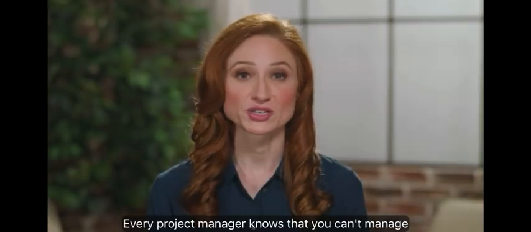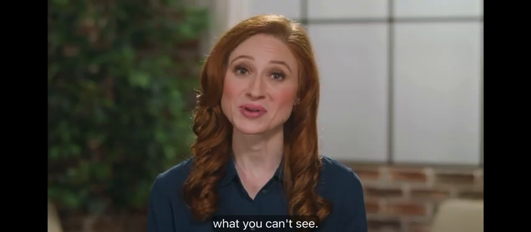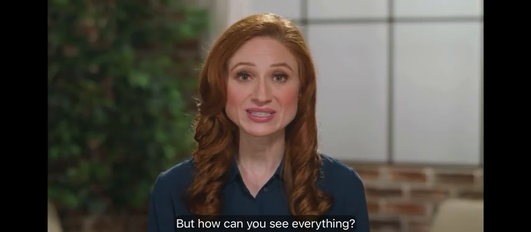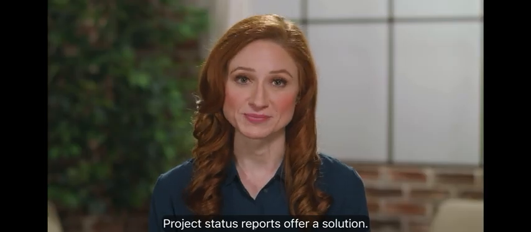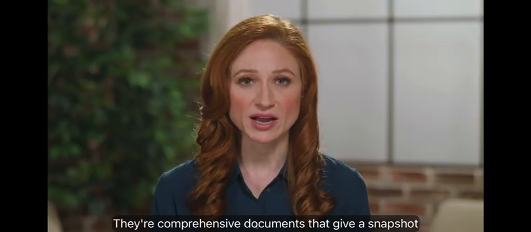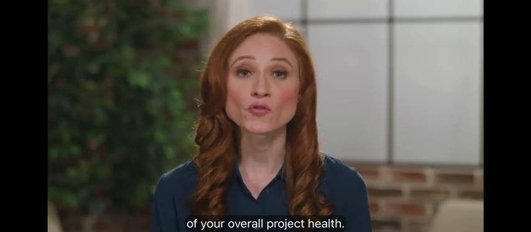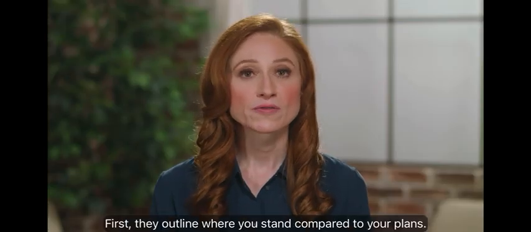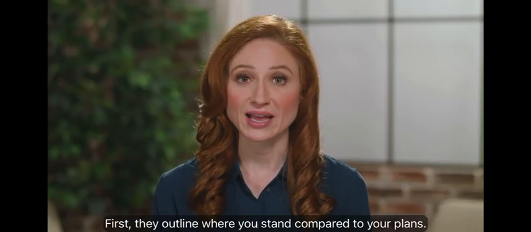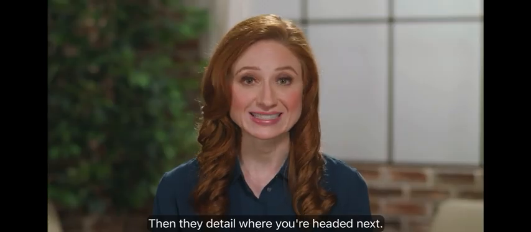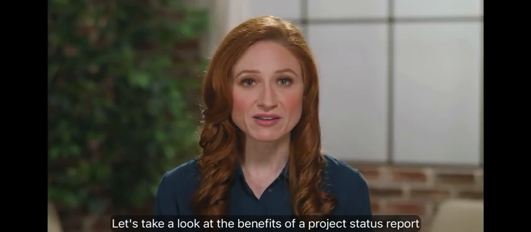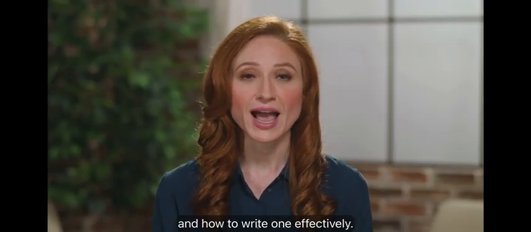Every project manager knows that you can't manage what you can't see. But how can you see everything? Project status reports offer a solution. They're comprehensive documents that give a snapshot of your overall project health. First, they outline where you stand compared to your plans. Then, they detail where you're headed next. Let's take a look at the benefits of a project status report and how to write one effectively.